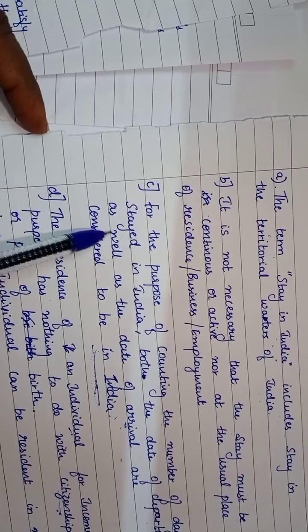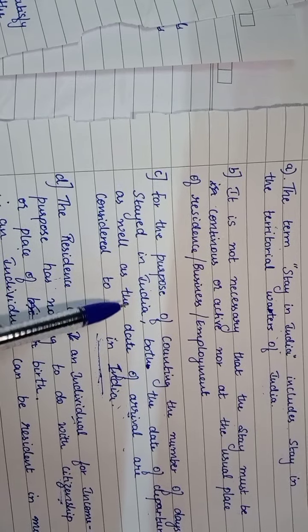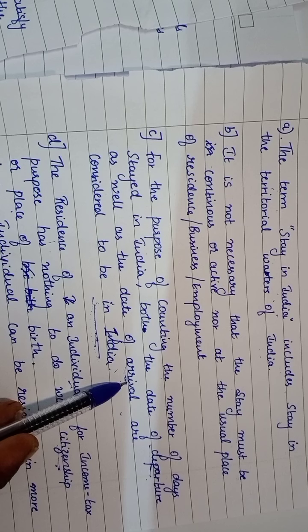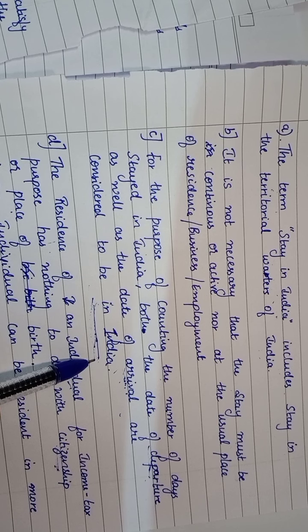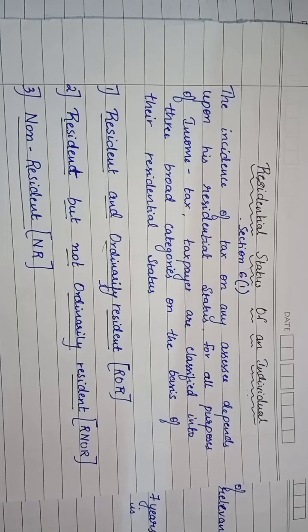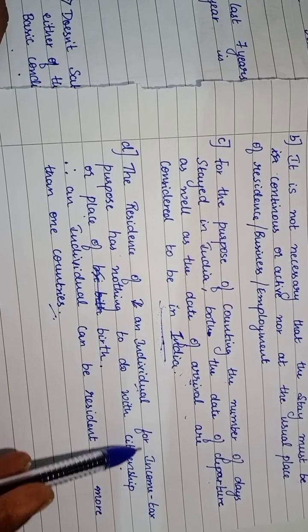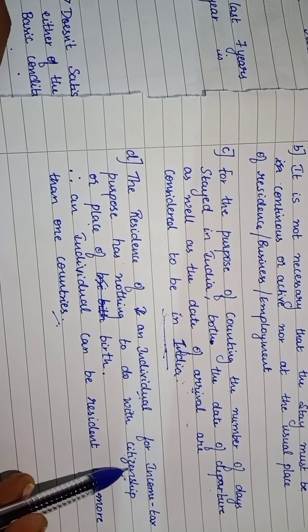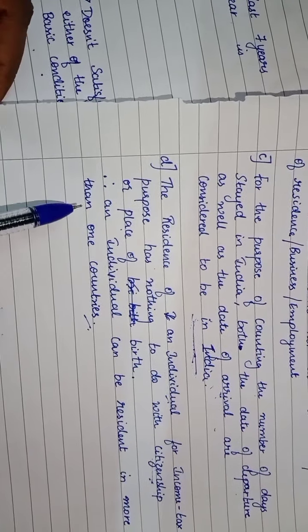Next, coming to the third point, for the purpose of counting the number of days of stay in India, both the date of departure as well as the date of arrival should be considered to be in India. Next, the residence of an individual for income tax purposes has nothing to do with citizenship, or the place of birth or origin.